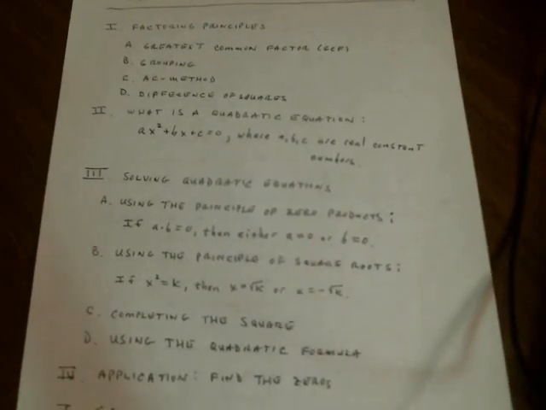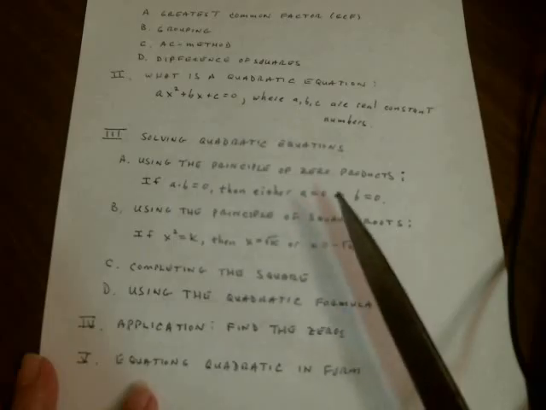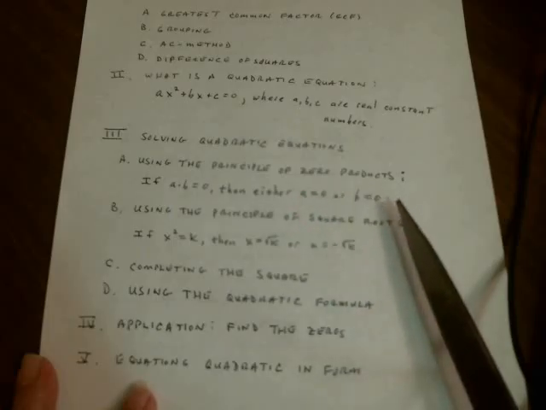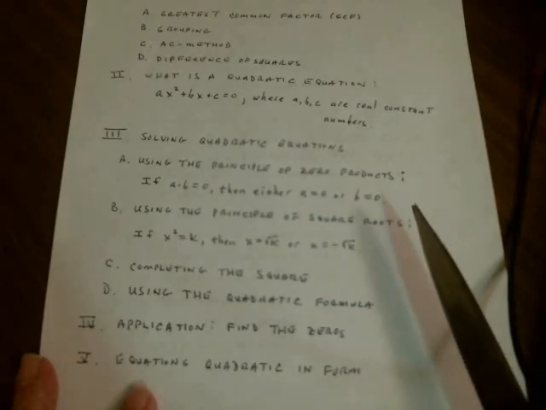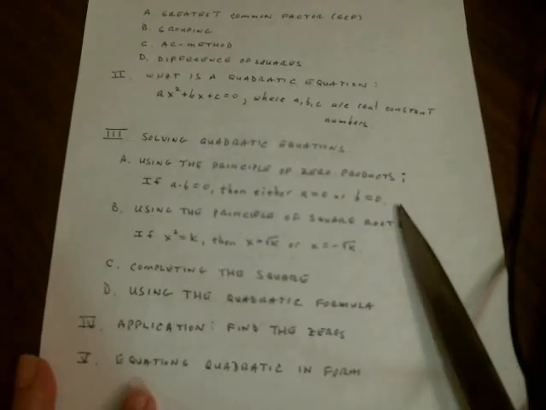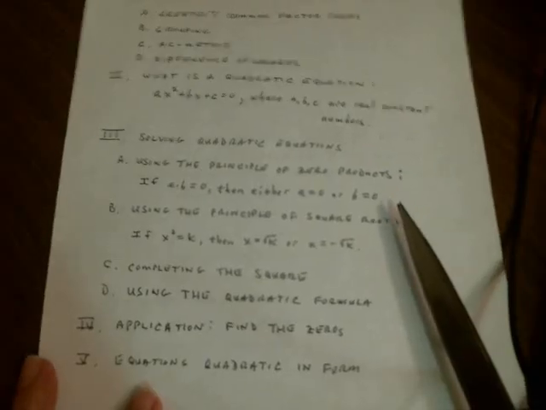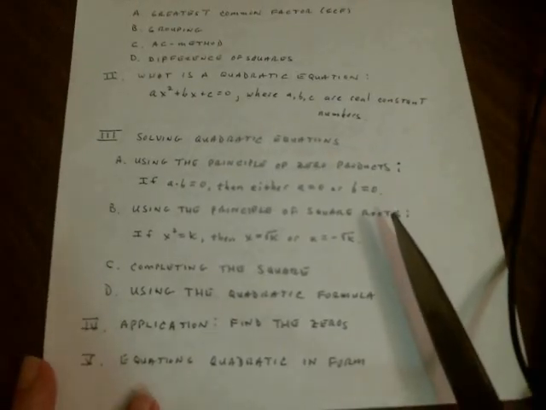Solving quadratic equations. This is probably the most complicated part of the whole section. We covered using the principle of zero products, which is part A, and that's basically where we stopped. We got that far.